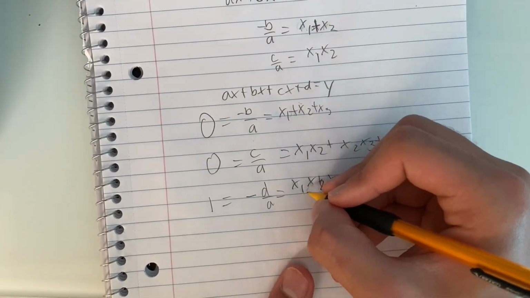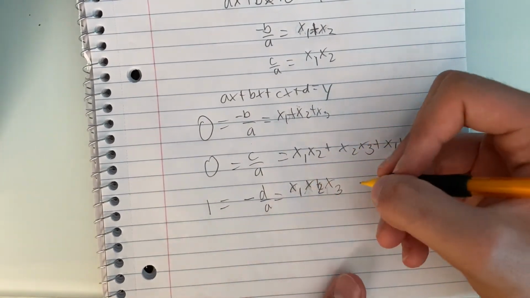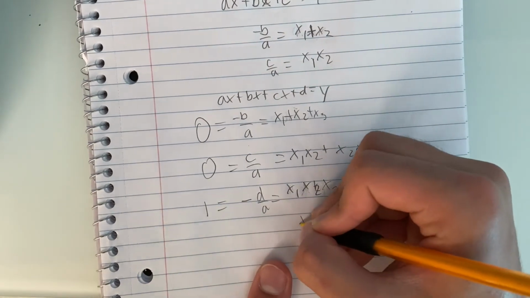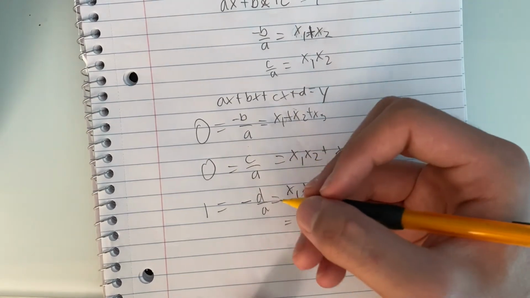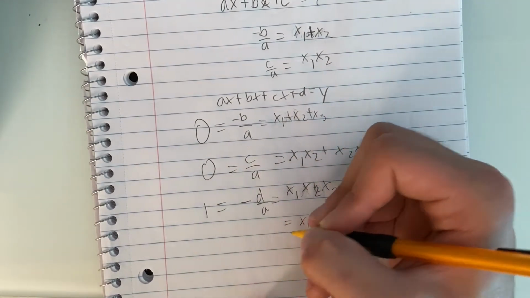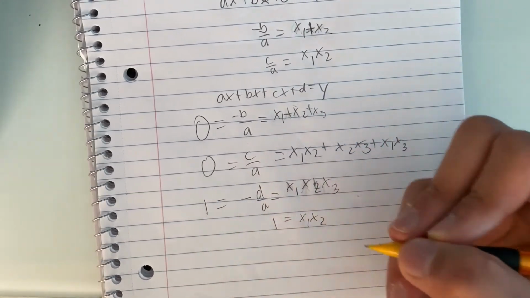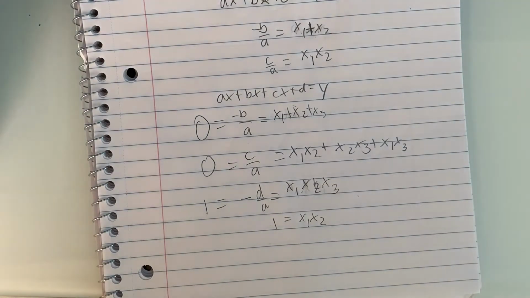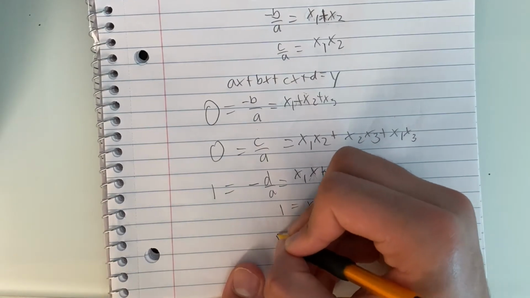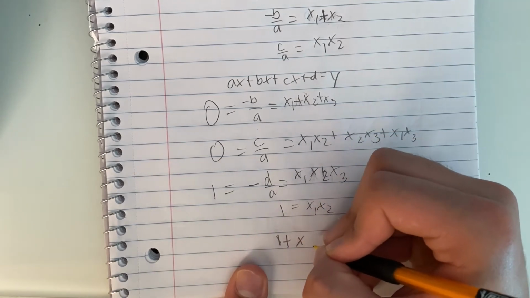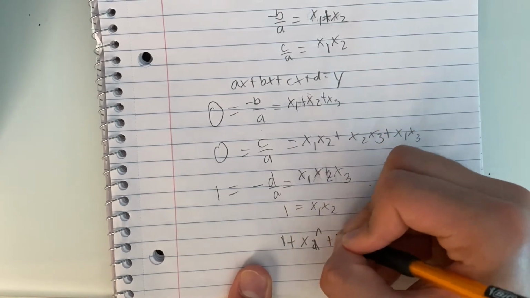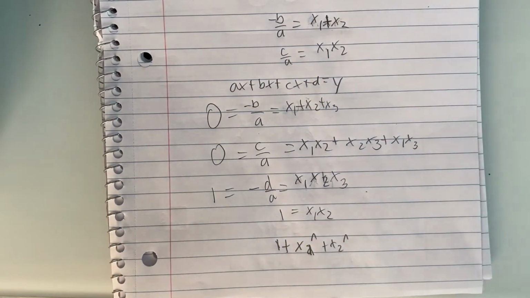So let's just assume one of these is a solution. That means for the remaining two, let's say x1 and x2, let's say x3 is equal to 1. That means these two remaining ones, their product is also equal to 1. So now what do we do with this? Now we have 1 plus x1 to the power n plus x2 to the power n. So now we have that.